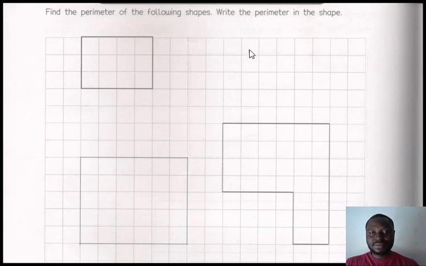What it means is that when you take this square, it has a length of 1 centimeter, which means that all the sides are 1 centimeter, because a square is a 2D shape which has all the sides equal. So we are going to use these squares to find the perimeter of these shapes. So let's move on and see how it's going to be.